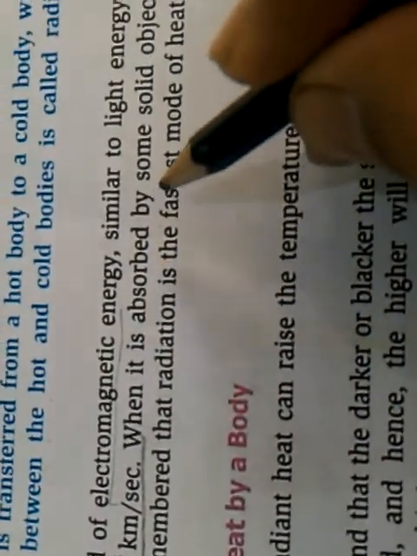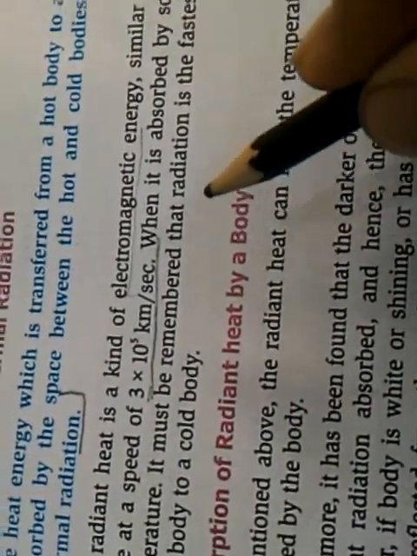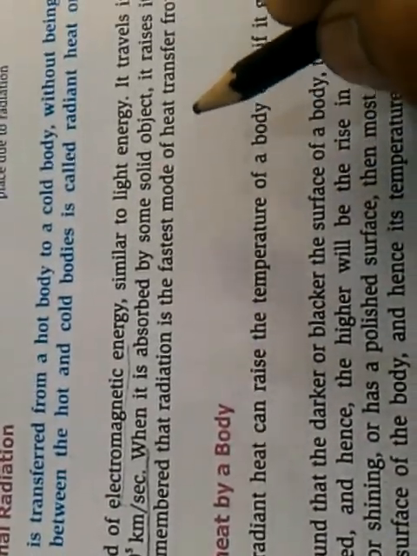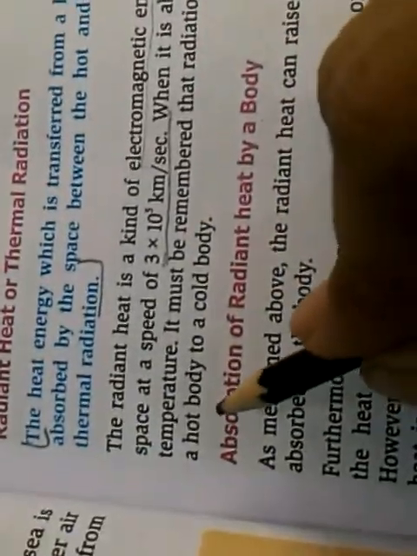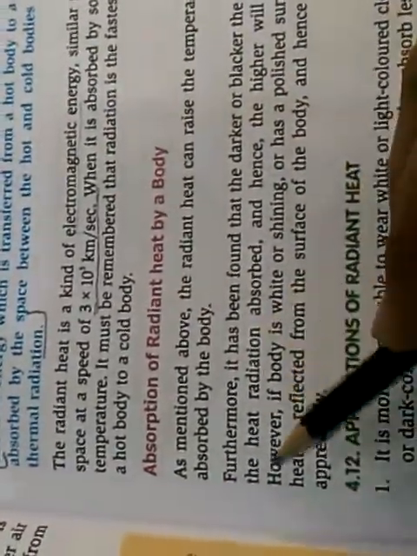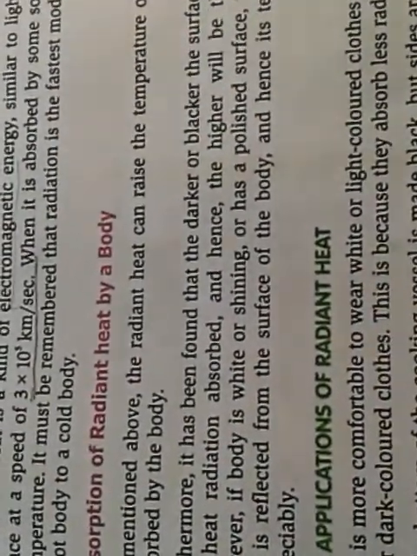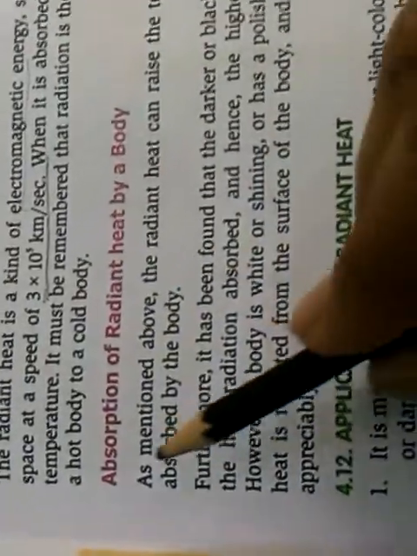When it is absorbed by some solid object, it raises its temperature. It must be remembered that radiation is the fastest mode of heat transfer from a hot body to a cold body because it travels with the speed of light. To date, we have not found anything which travels faster than light, so it is the fastest method.